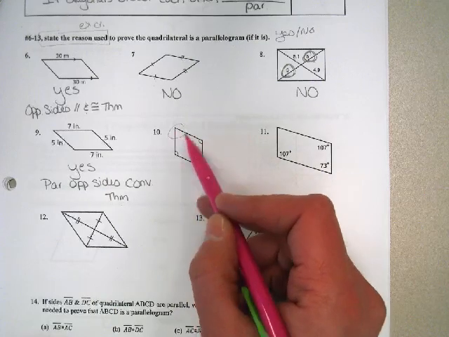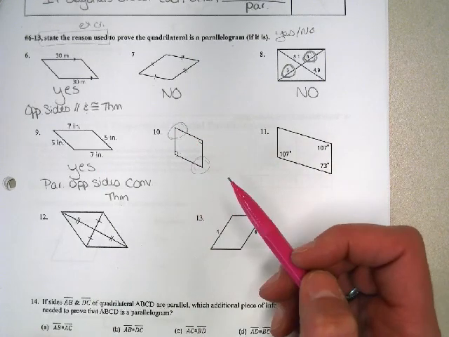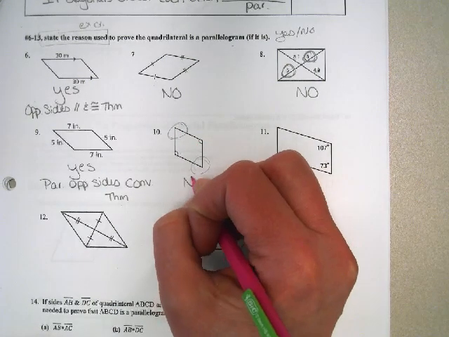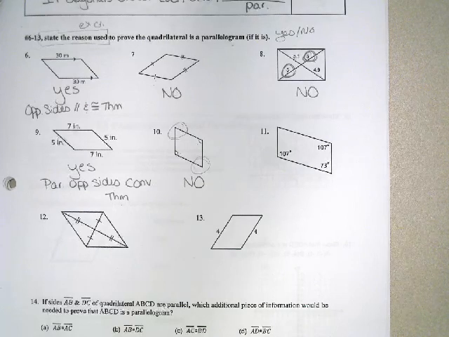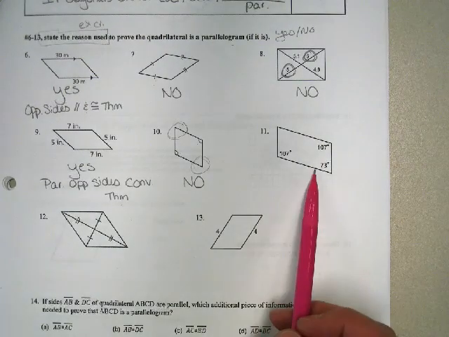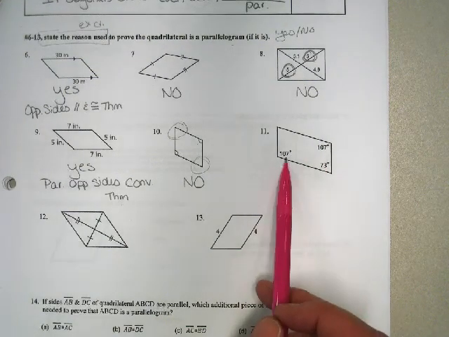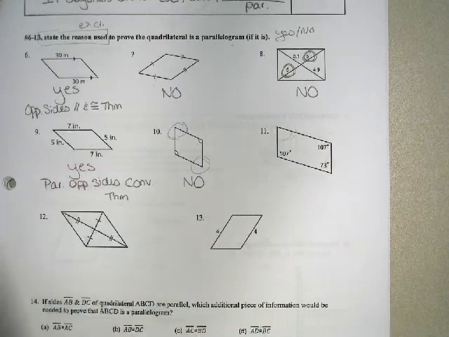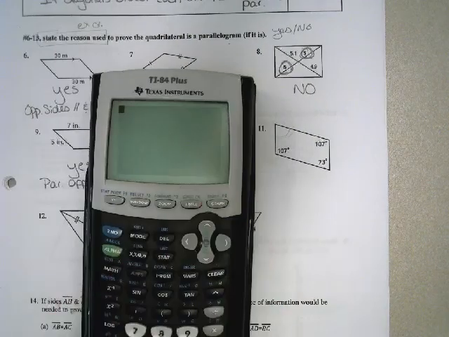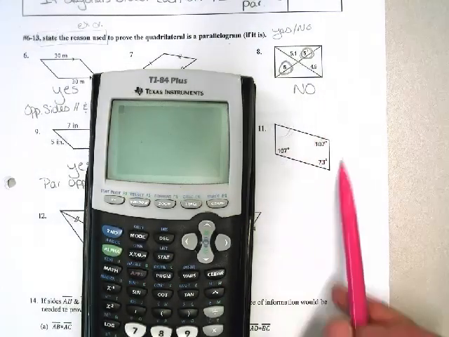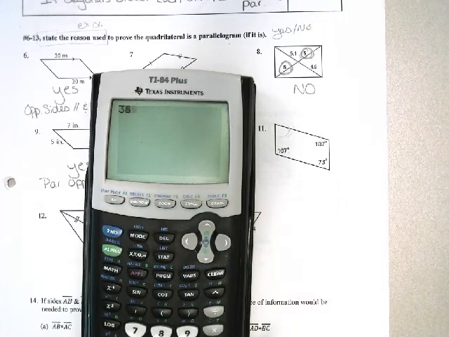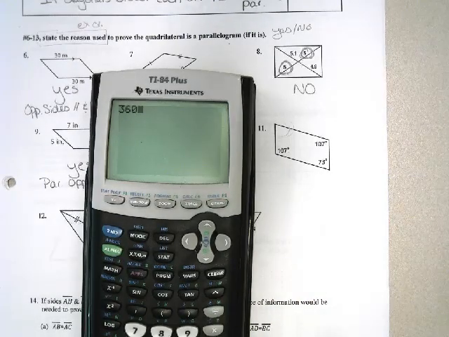Okay, 10. I've got opposites congruent, but I need to know about these 2, because what if they're not the same? So I would have to say, no, I don't have enough information. Over here, these 107s look good, but I'm not 100% sure on that one. So I think I would grab my calculator, and I know this is a quadrilateral, so that means it's got a total of 360.